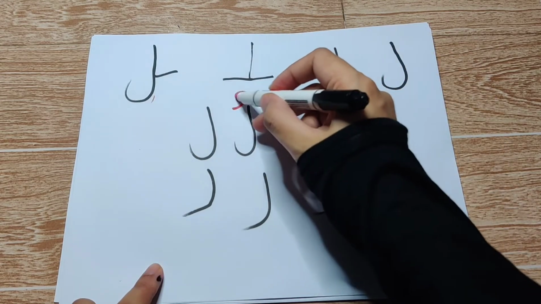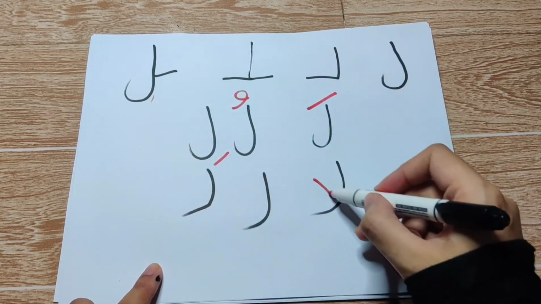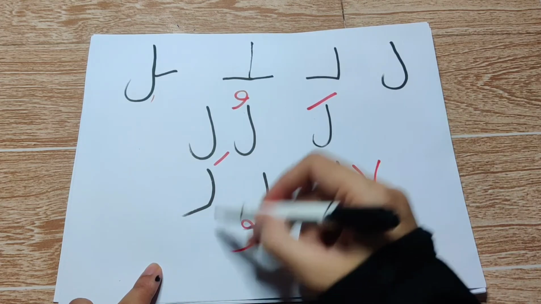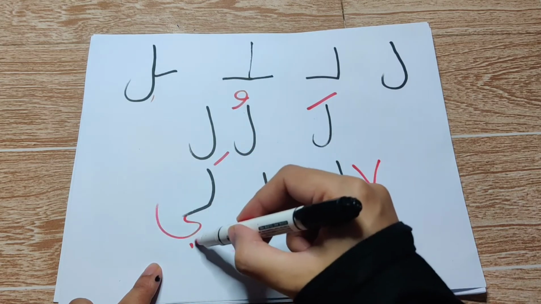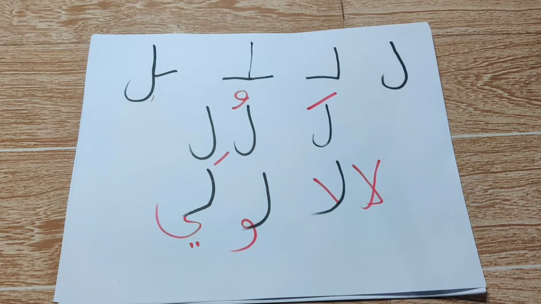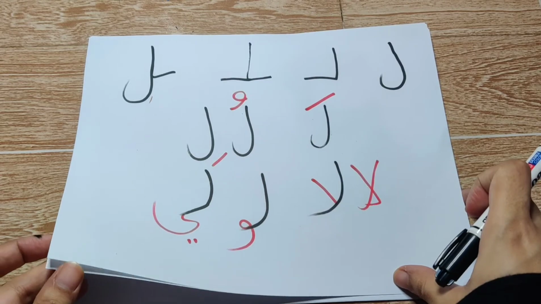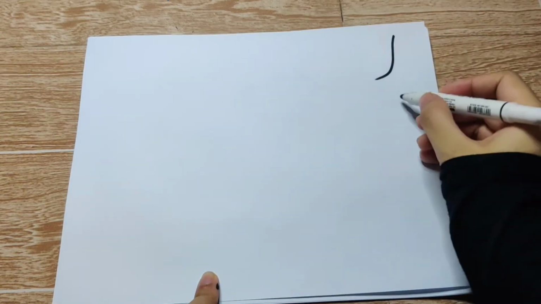Just like a J, we put a fatha, damma, and kasra and it becomes la, lu, li. And then we put mad bil alif this way, mad bil waw this way, and mad bil ya this way. It'll be la, lu, li with a stretch. If you don't know what I'm talking about, please refer to previous videos on short vowels and long vowels, the vowels of stretching the letters in words.